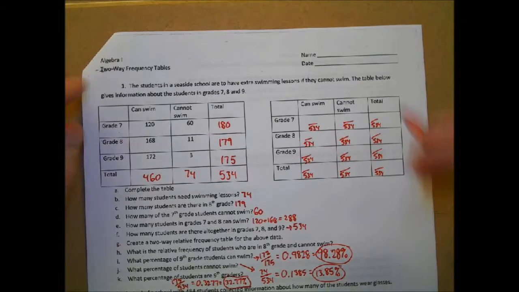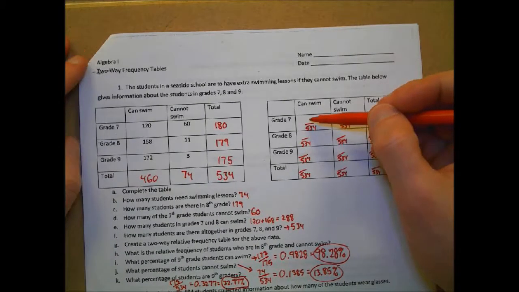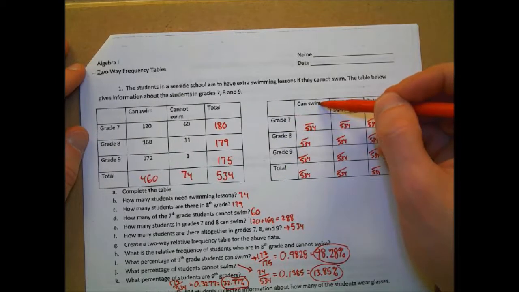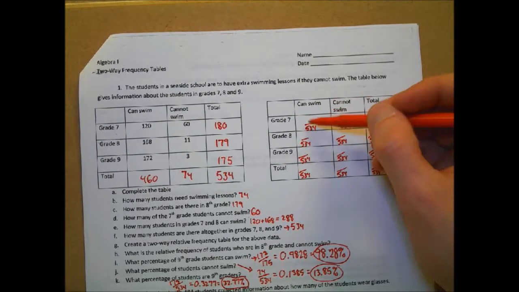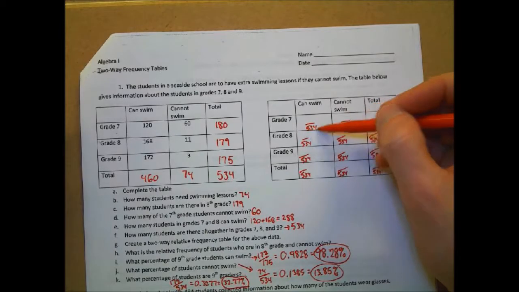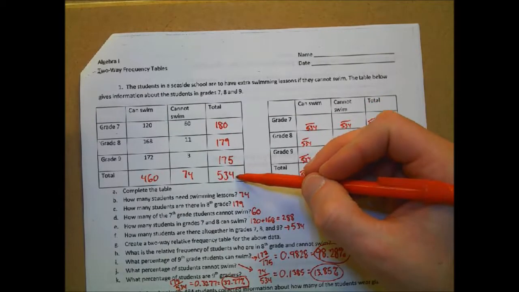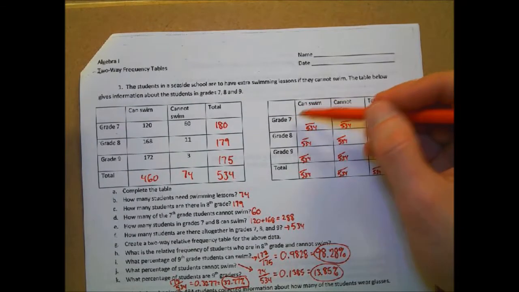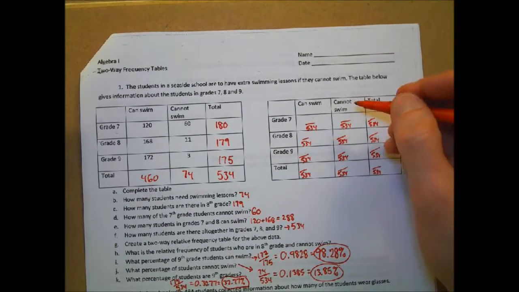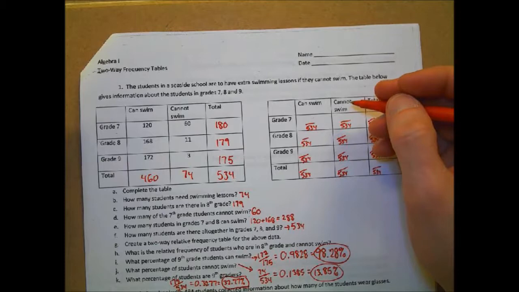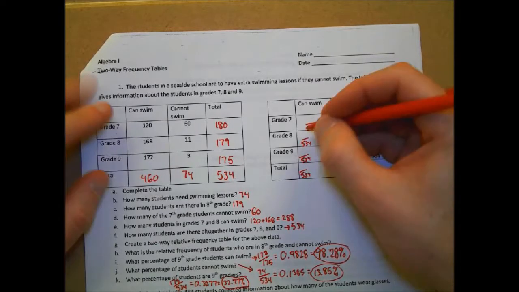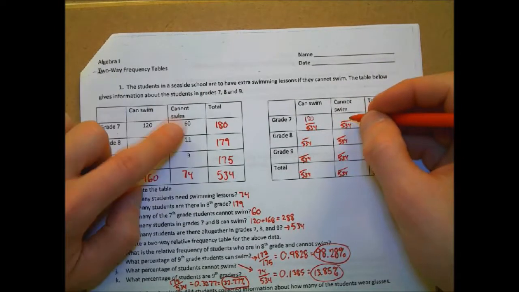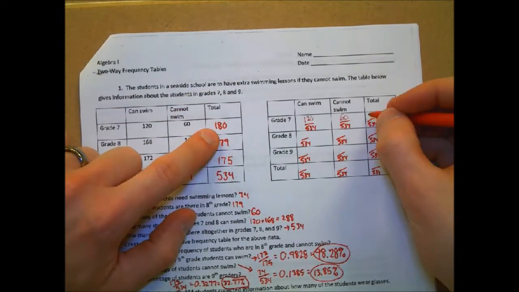Okay, and what we're going to do is put above that 534 the number of grade 7 students that can swim. So it's kind of like a probability again, right? We found our total number, 534 was the total. And now we're going to put the number of grade 7 students that can swim. And how many grade 7 students could swim? 120, right? It's right there. Okay, and then that cannot swim is 60, and then the total is 180 out of 534.